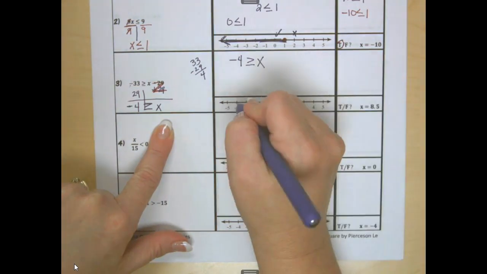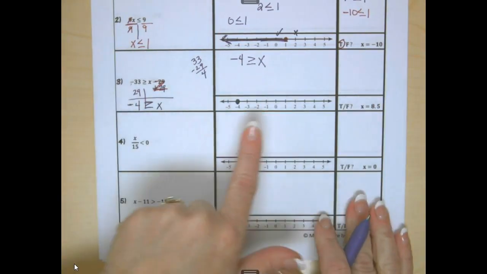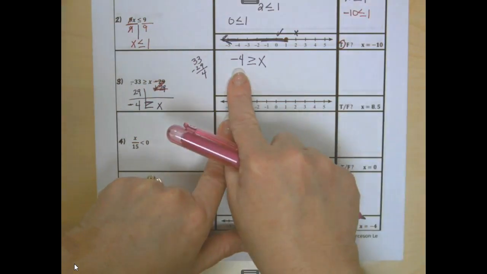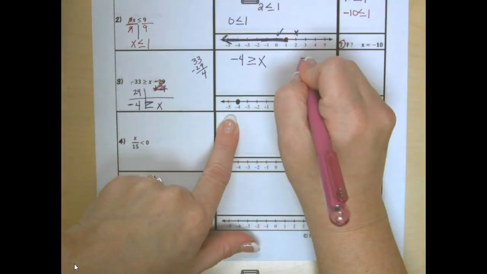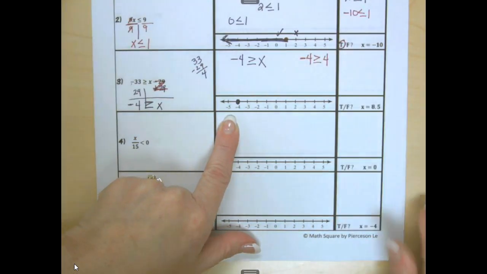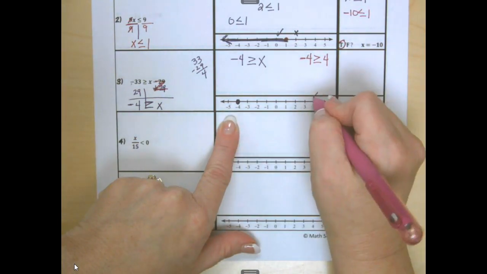It is going to be a closed circle on negative 4. And I'm going to substitute numbers in. How about let's do the opposite of negative 4. Negative 4 is greater than or equal to 4. Is this statement true? No.